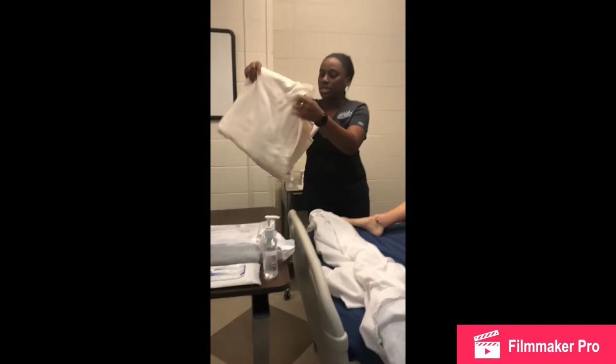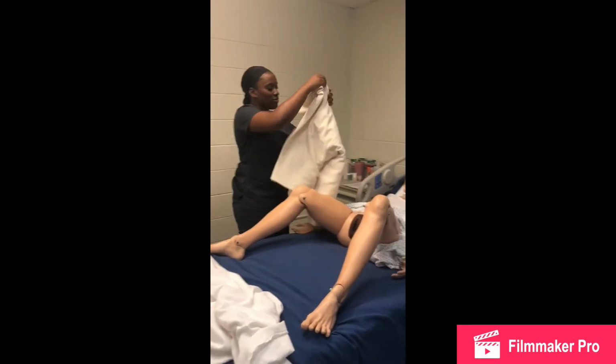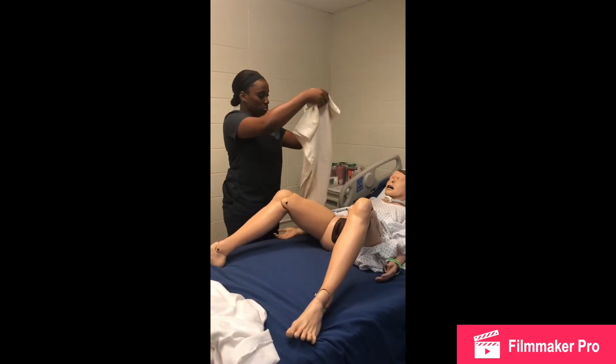I'll use a bath blanket to give my patient more privacy, to let them feel like they're not too exposed.